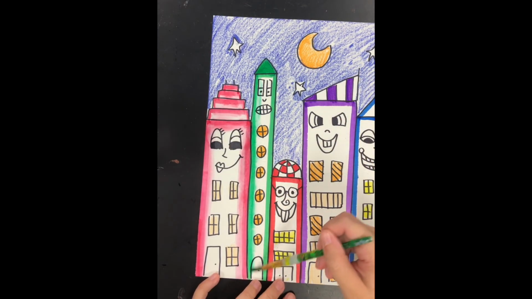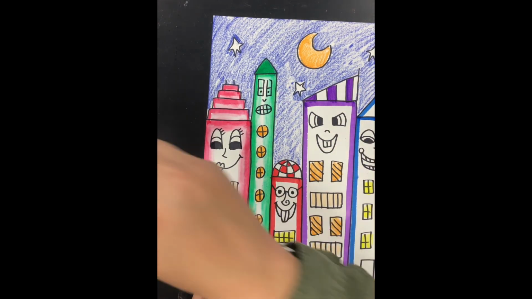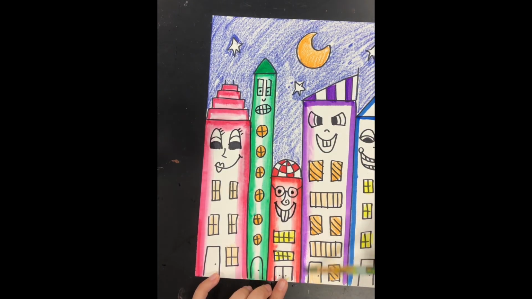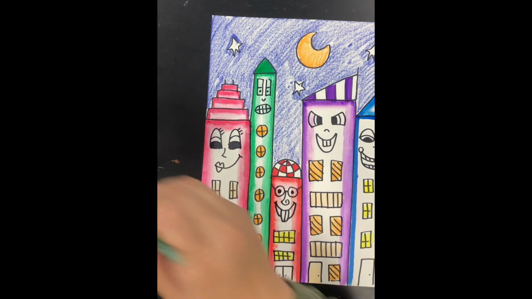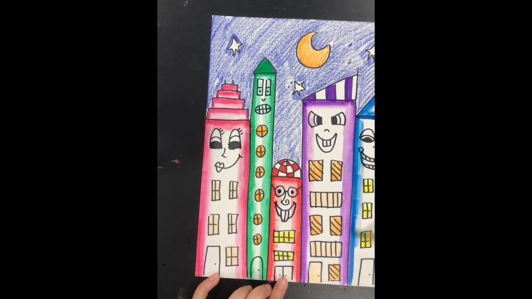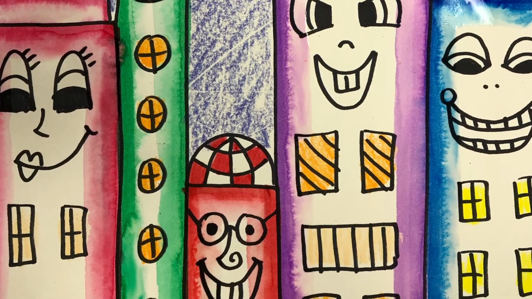Repeat that same step, going on top of my marker to blend that out. I'm going to repeat this over and over until all of my buildings have my blended effect. And there you go. Your Rizzi buildings are all done. Great work, guys.